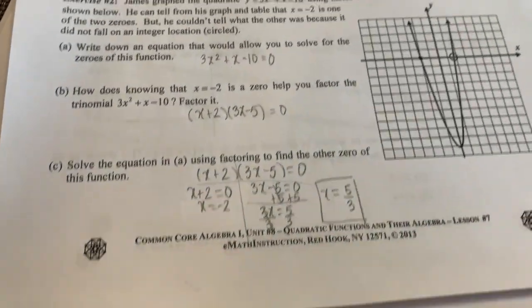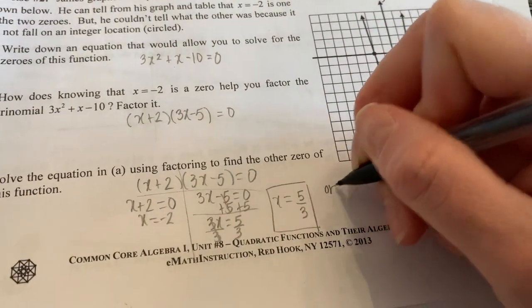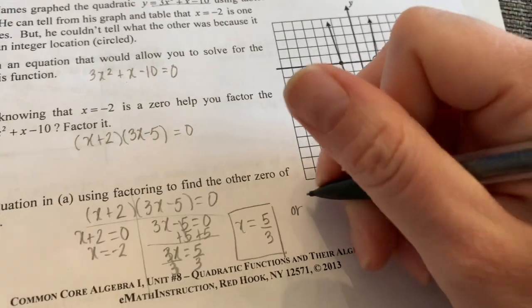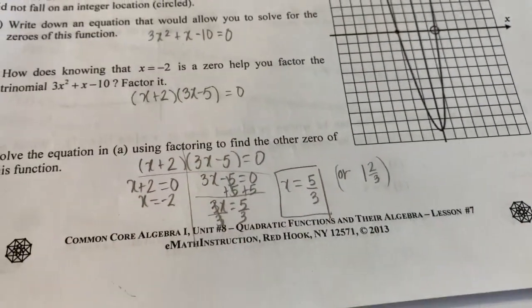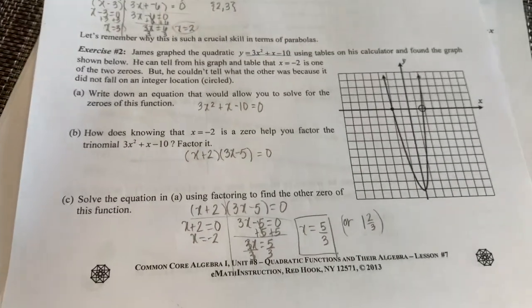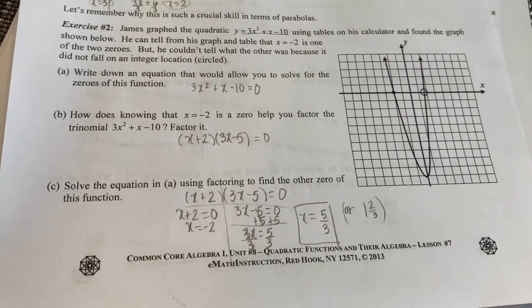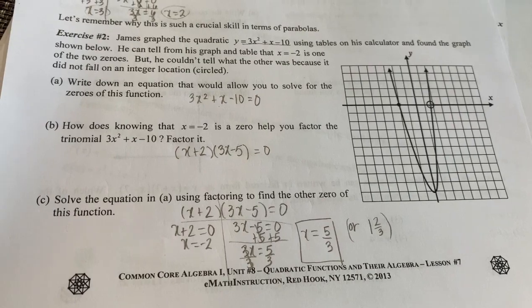And that's it. And of course, if you really wanted to write that as a mixed number, it would be 1 2/3. And you don't have to write that. I'm including it just in case, as I know sometimes you guys do that. Okay, so let's go to the next page.